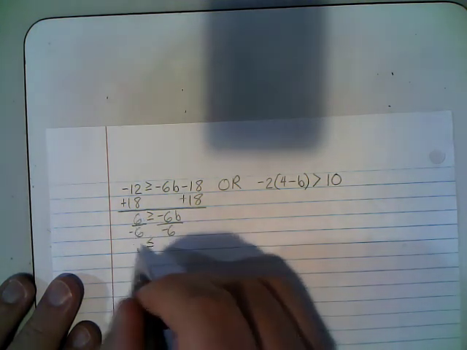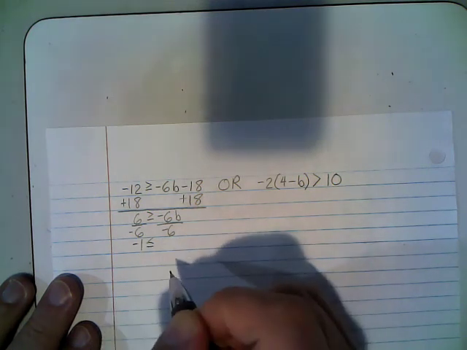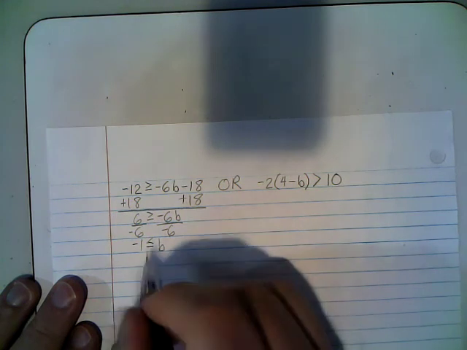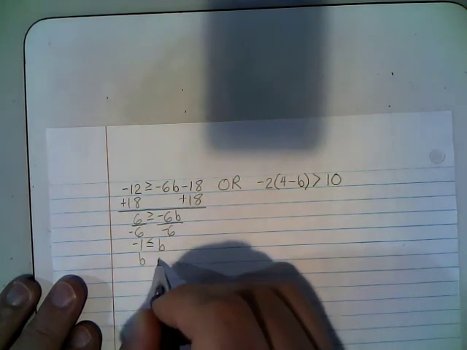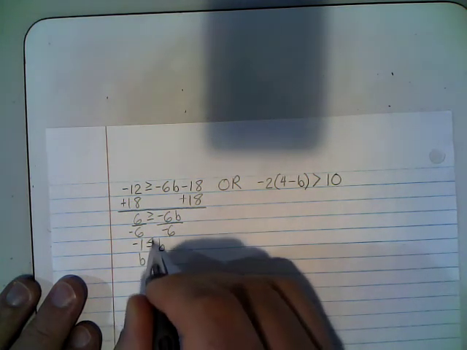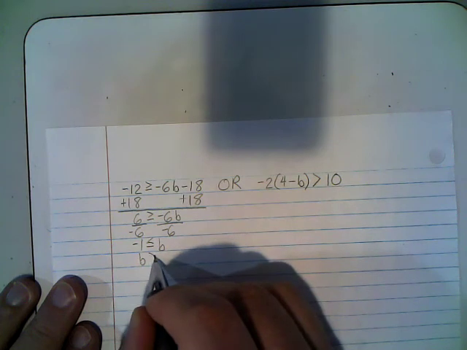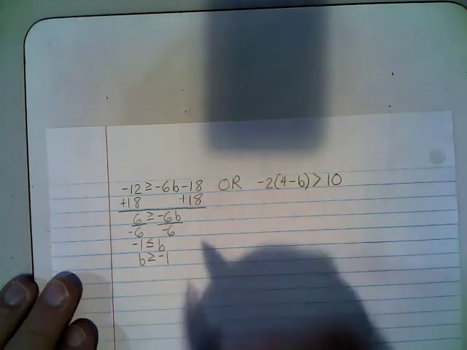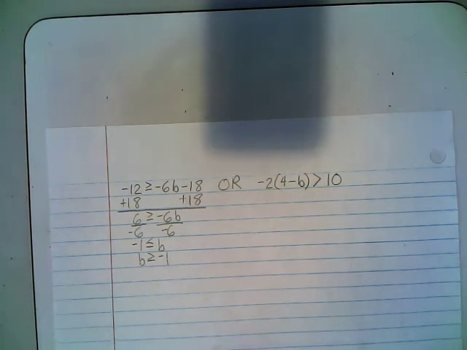6 divided by -6 is -1. And then over here, we'll just have b. We do typically like to have our variables first here, so I'm going to flip that around. And since the open part of this was facing the b, I want the open part still facing the b. So my solution to the first part is b is greater than or equal to -1.